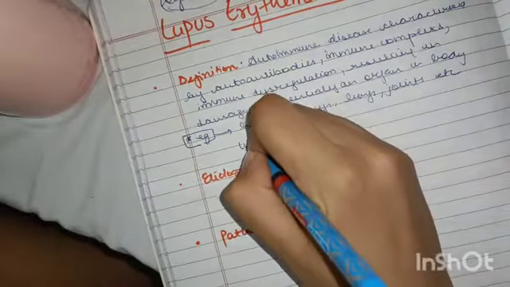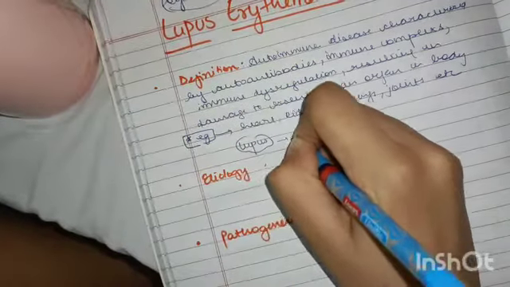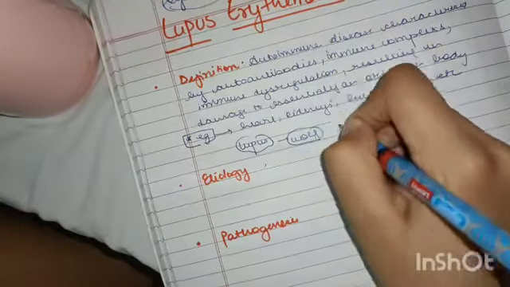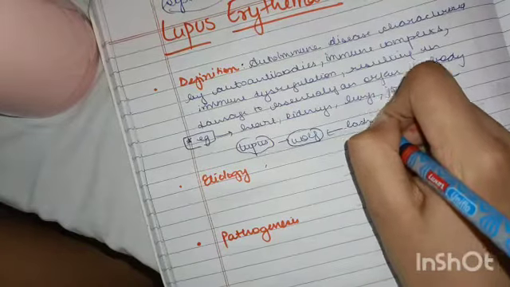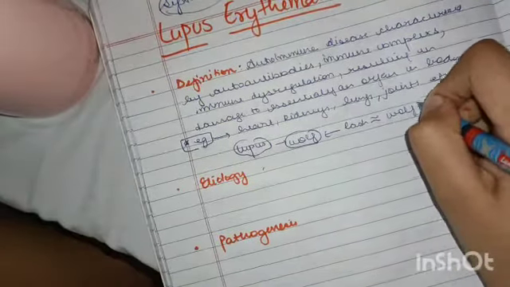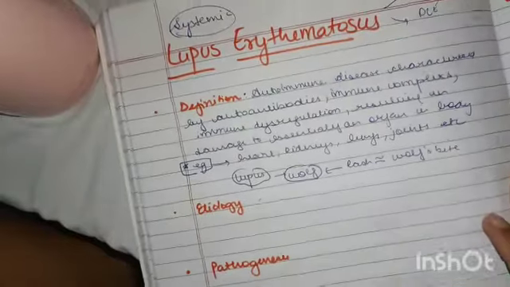Now, why is it called lupus? The meaning of lupus is actually wolf. The rash which is formed due to lupus erythematosus resembles a wolf's bite. So that's why it is called lupus erythematosus.